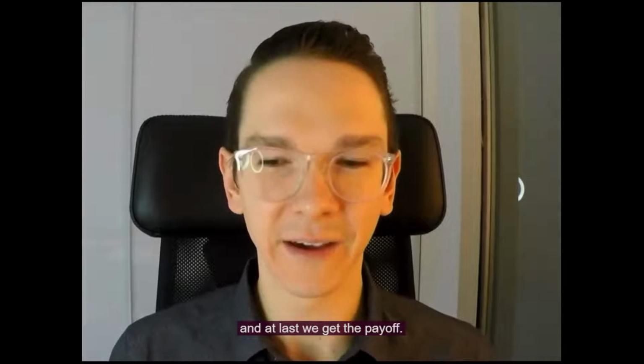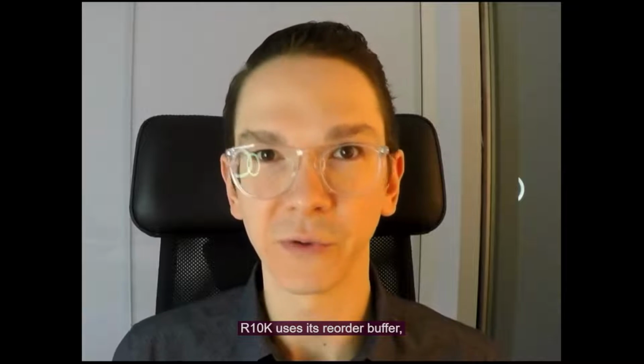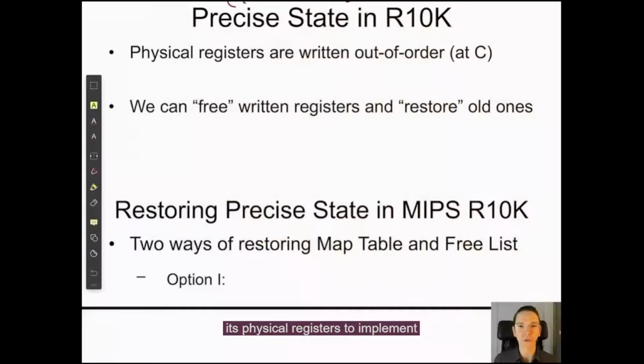And at last, we're going to see how the MIPS R10k uses its reorder buffer and its physical registers to implement precise state. In this video, we'll start with the concepts of restoring precise state, and then we'll turn to a quick example considering an alternate timeline of the example we saw in the last video, where one of the instructions suffered a page fault, it had an exception. How would the R10k recover in that situation? And then in the subsequent video, we'll have a very quick recap of this module on dynamic scheduling with speculation, with support for precise state.